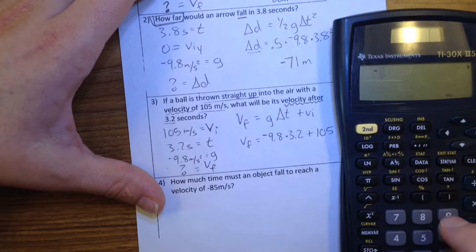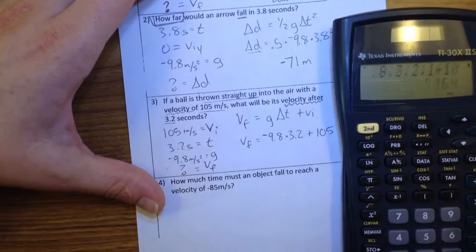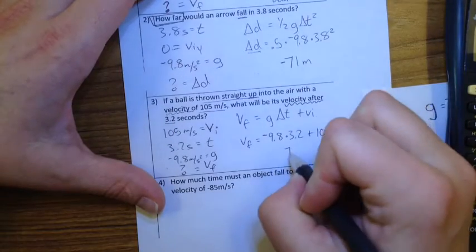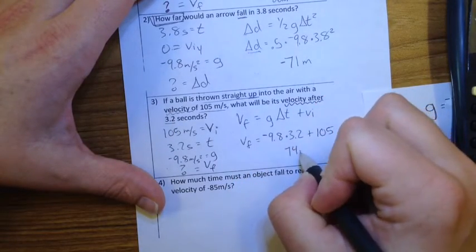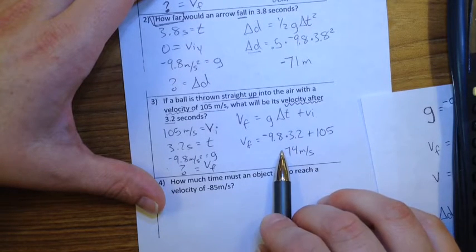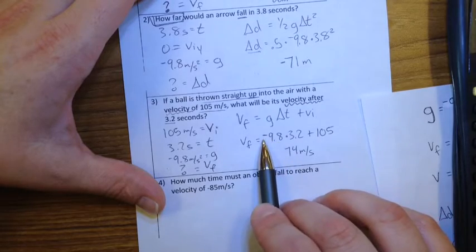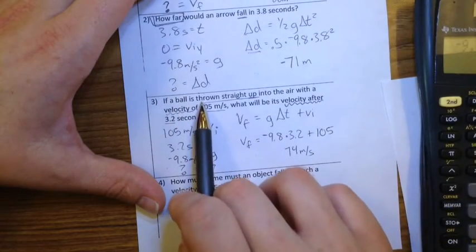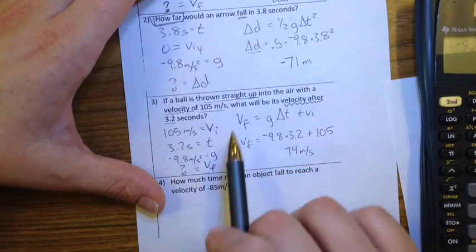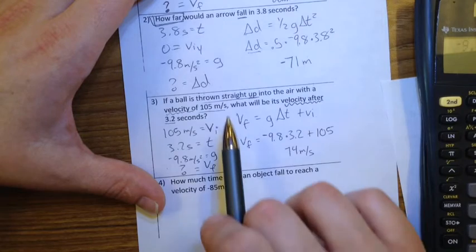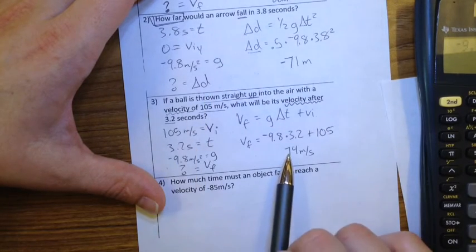So, negative 9.8 multiplied by 3.2 plus 105 gives us 73.6. So round it to 74. 74, velocity units are meters per second. So what does this tell me? Well, this is a positive number. So that tells me at this point it's still going up. Okay? So at this, it still has a positive velocity. So if I throw it at 105 meters per second into the air, at 3.2 seconds, it's still going up before it comes back down. It's still going, so it's still going straight up. It just decreases velocity now to 74 meters per second.